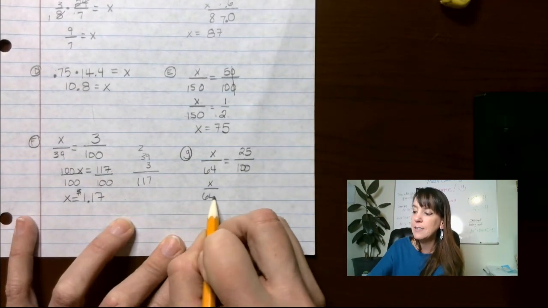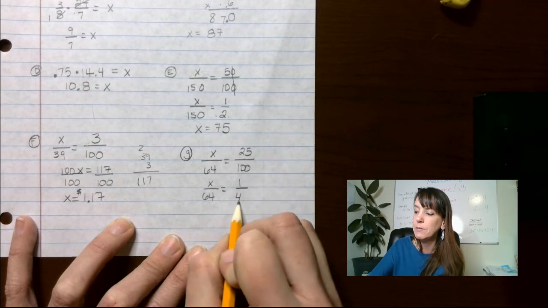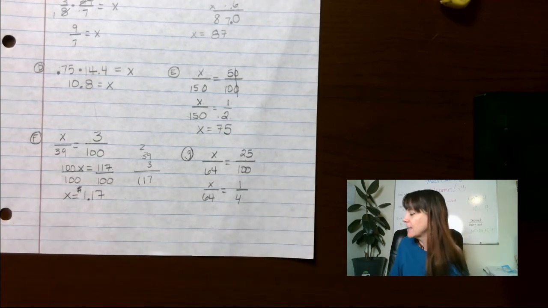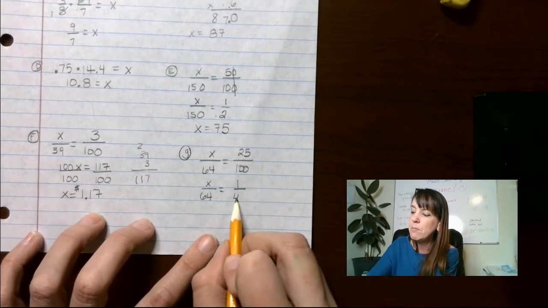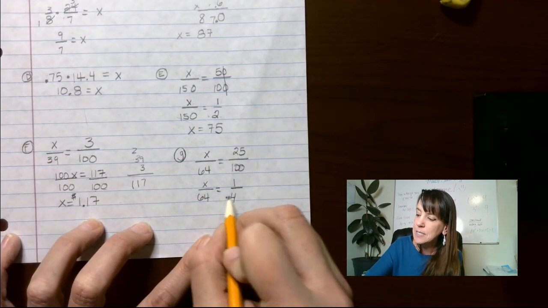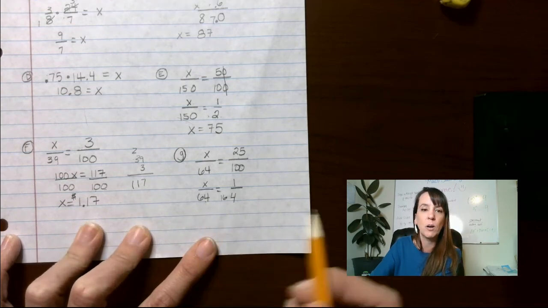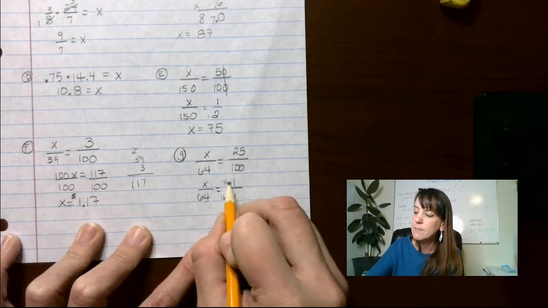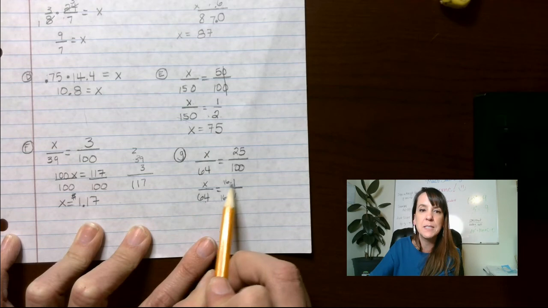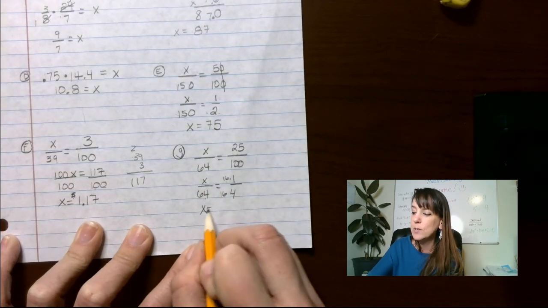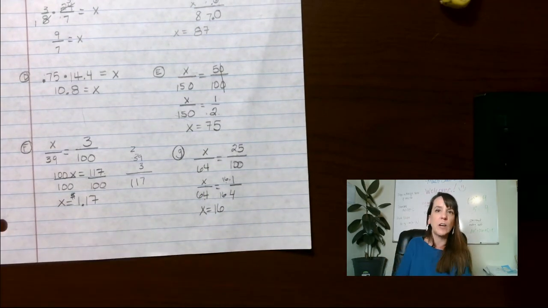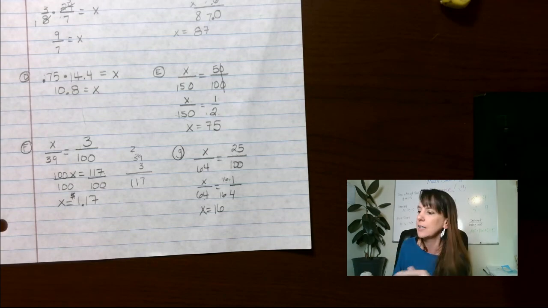Another way of looking at this is 64 divided by 4. If we multiply this times 16, we get 64. If I do it on the bottom, I've got to do it up here. So 1 times 16 would give us X equals 16. If you can't figure it out that way, that's fine. You can always, always, always cross multiply. That's totally fine as well.